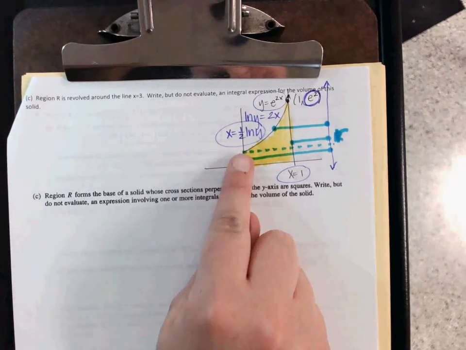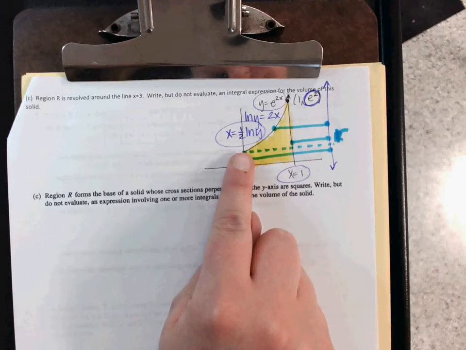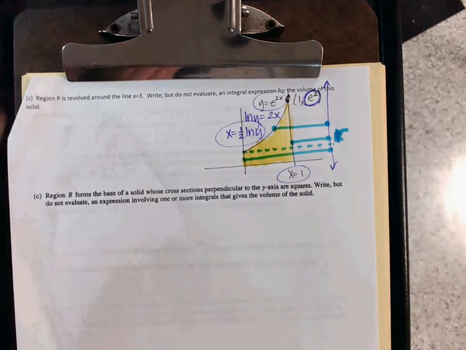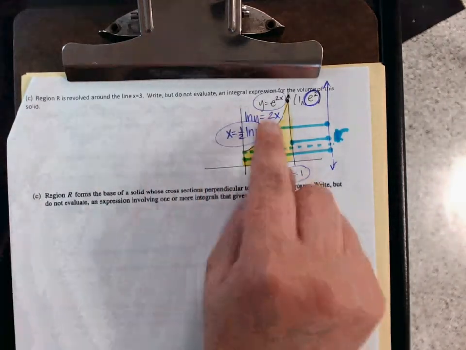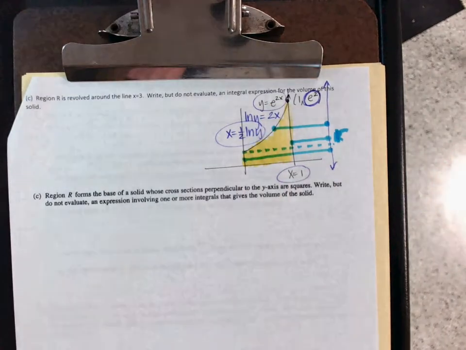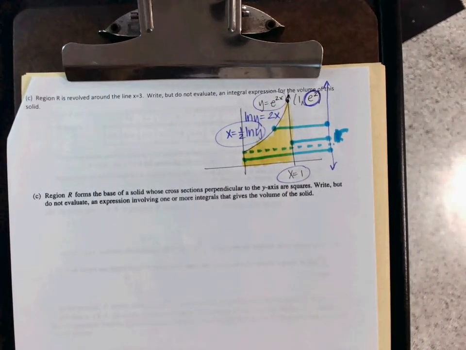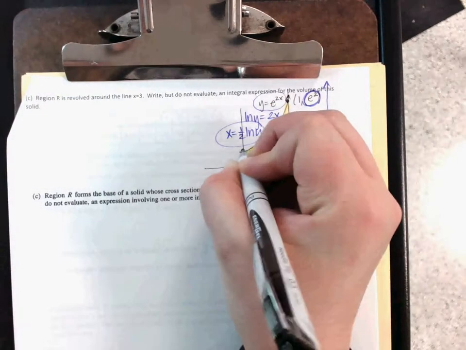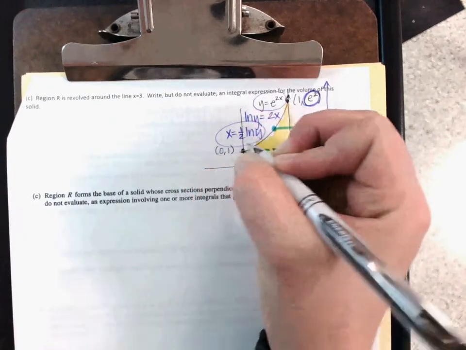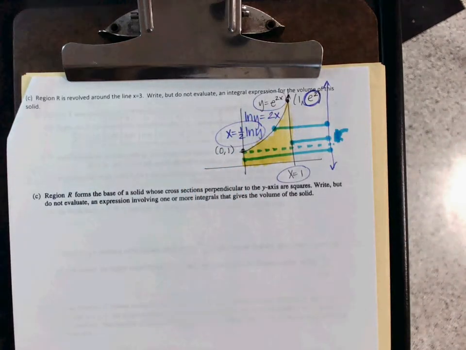Now look back at your graph. What is this point right here? Is it labeled for you? 1. Okay, and now think about it. If it wasn't labeled, what's e to the 0? 1. So you already know that it's 1, but this point right here, I'm going to have to actually break my revolving region up into two separate integrals.